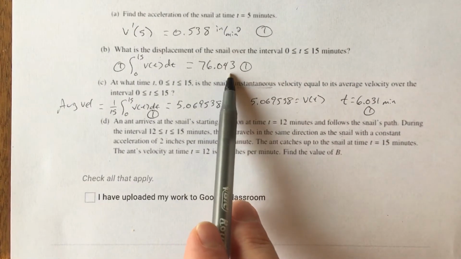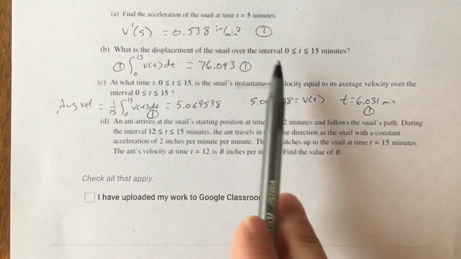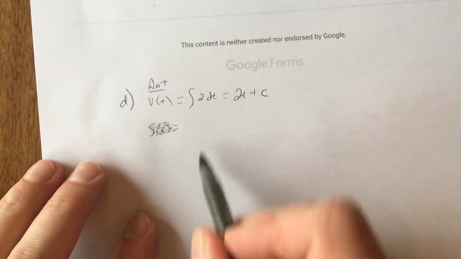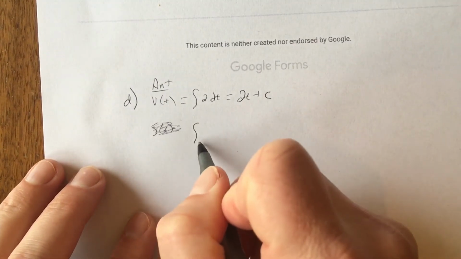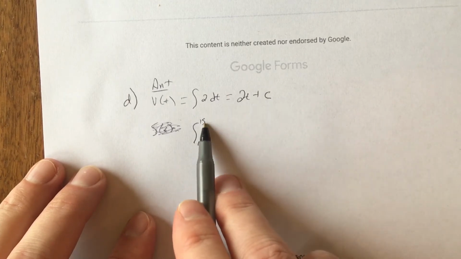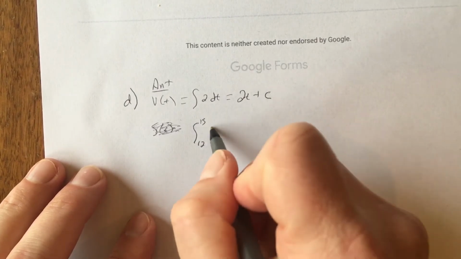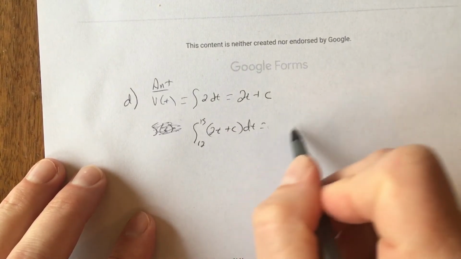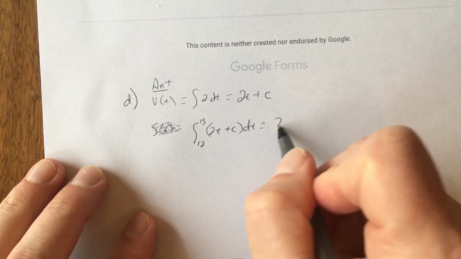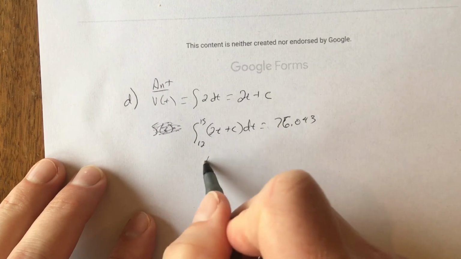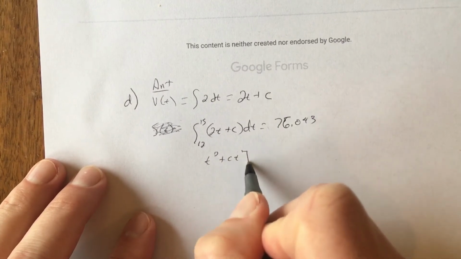The snail has traveled 76.043. That's how far it is from the starting point to the 15-minute mark, so that's how far the ant traveled too. So if we integrate the ant's velocity from 12 to 15, from when the ant starts going to when the ant catches him, that will give us the total distance traveled, which is, again, 76.043. Now, this goes to t squared plus ct.